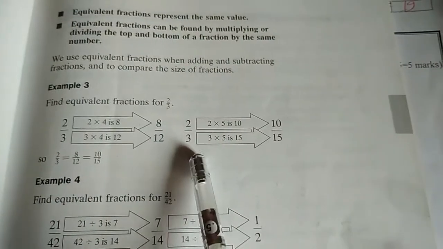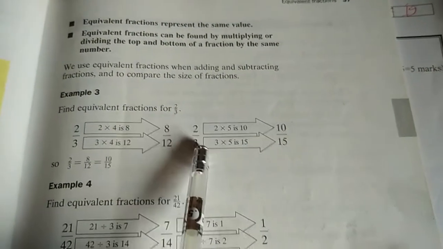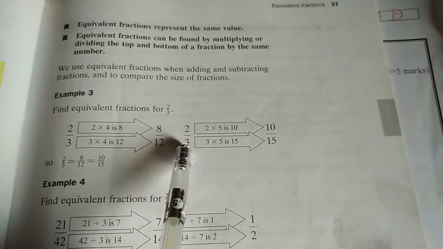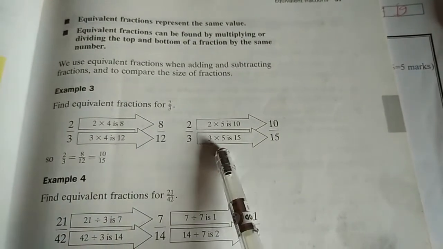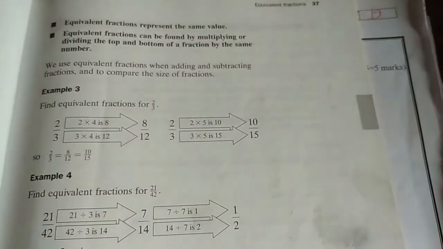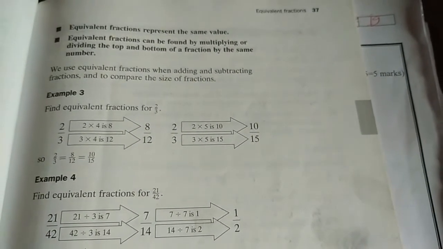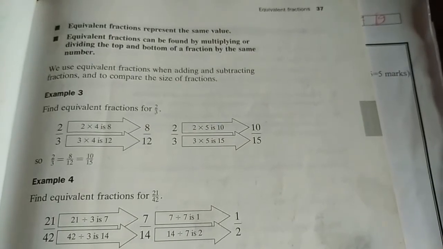Another example here is the same example but with a different number. The fraction is 2 by 3 again, but instead of 4 they are multiplying both the numerator and the denominator by the same number, 5. So 2 multiplied by 5 on the numerator side, and on the denominator side 3 multiplied by 5. So 2 into 5 is 10 and 3 into 5 is 15.